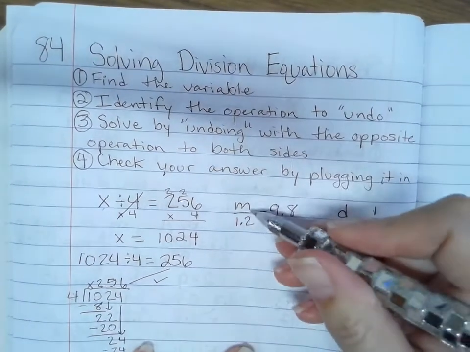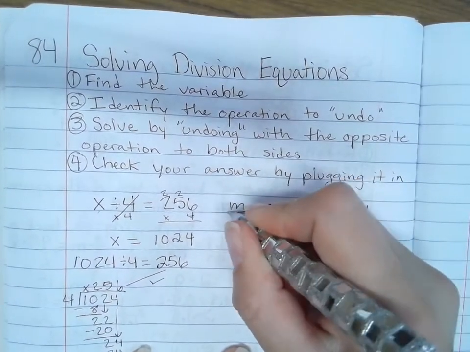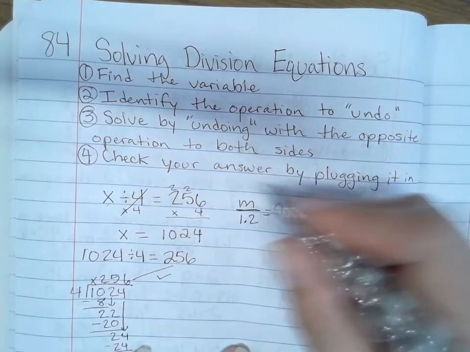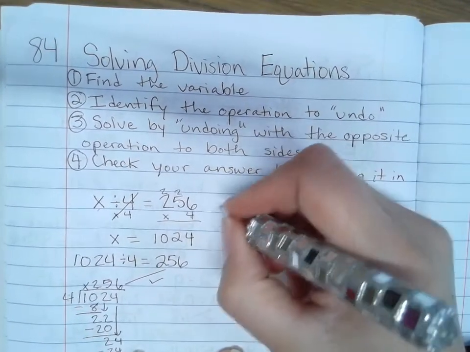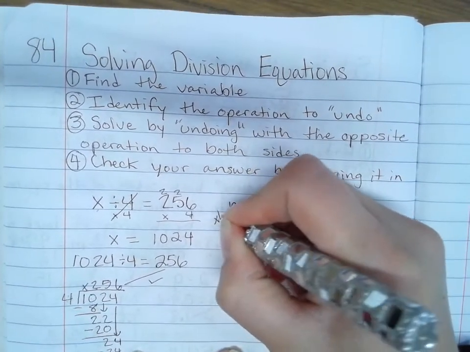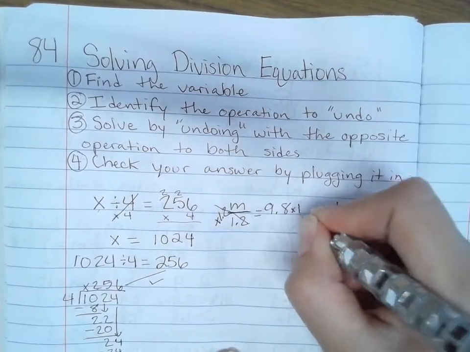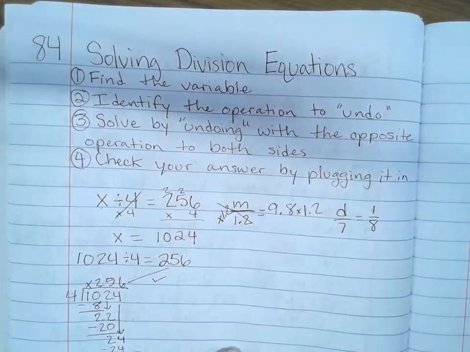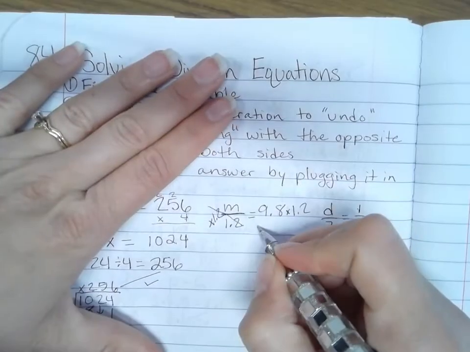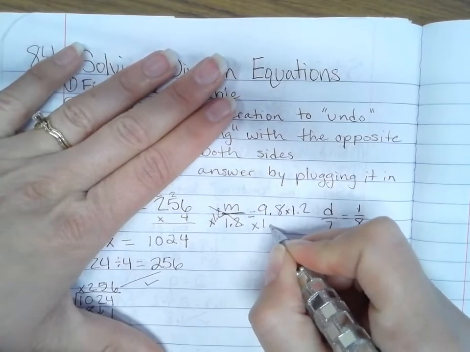Okay, same idea here. Remember that anything written like this just means divide. So you're going to undo dividing by 1.2 by timesing by 1.2. And they're going to cancel each other out. So you're going to times this by 1.2. Okay, just to make it easier, I'm going to write it underneath here.